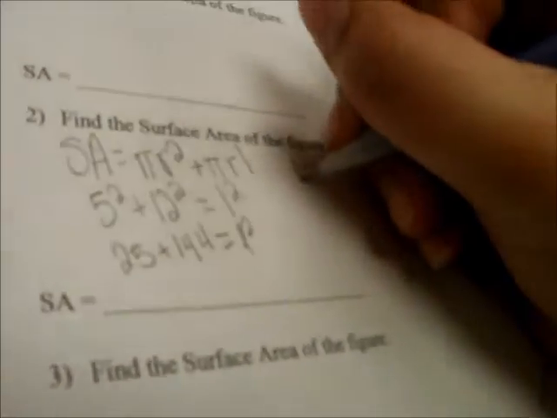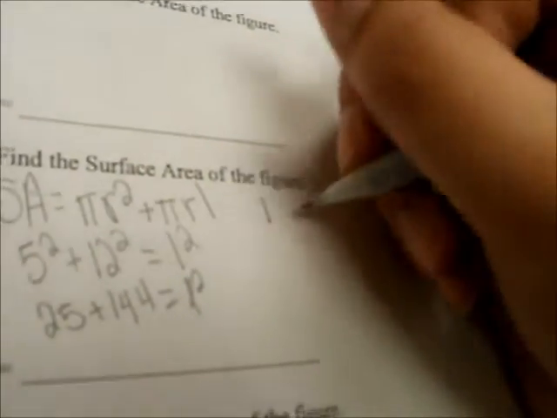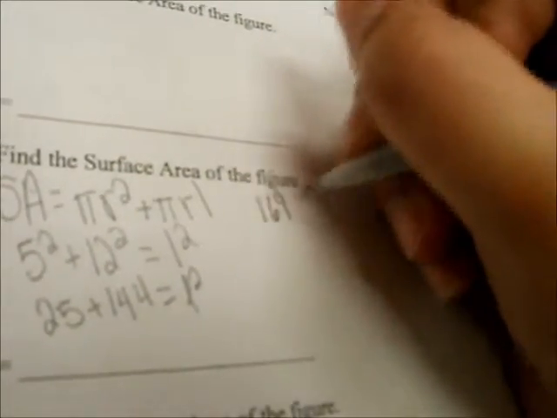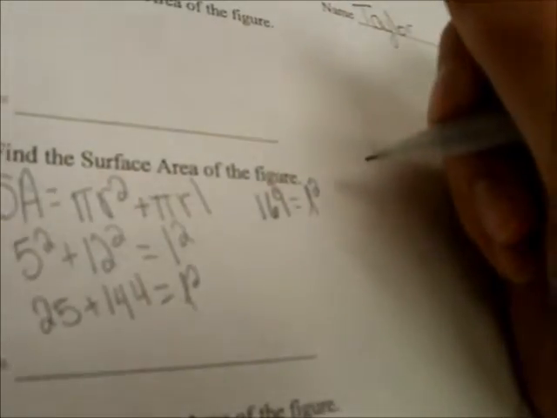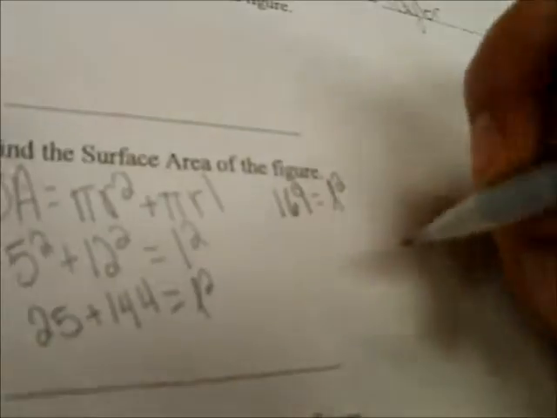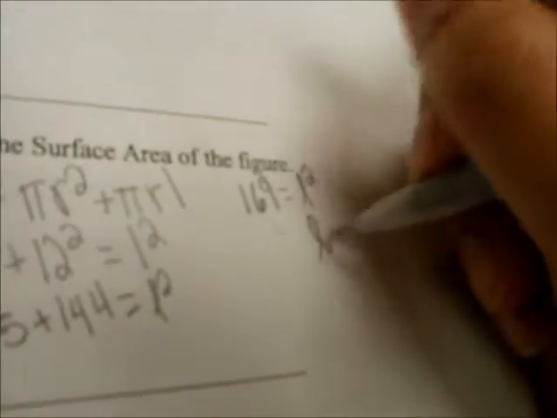When you add those two together, you'll get 169, I believe it is. Yes, 169, which is equal to L squared. You then need to square root both sides, so you get L is equal to 13.